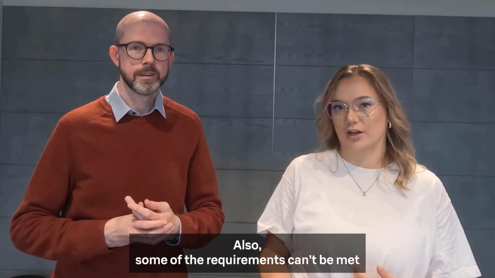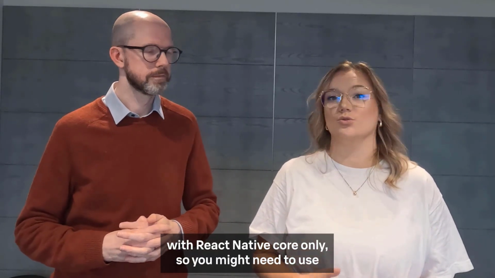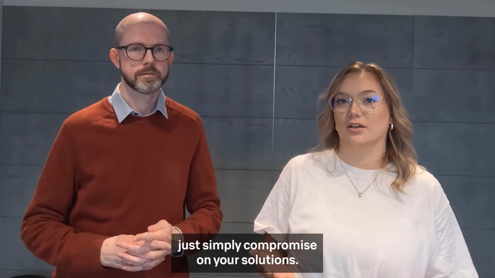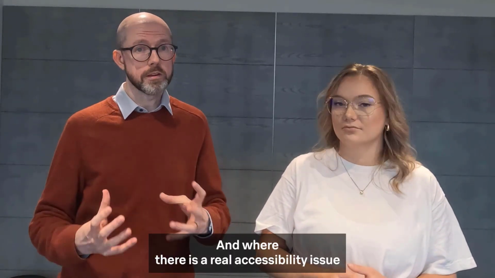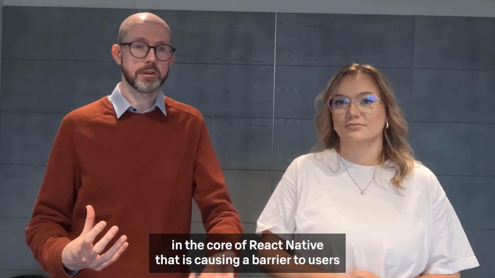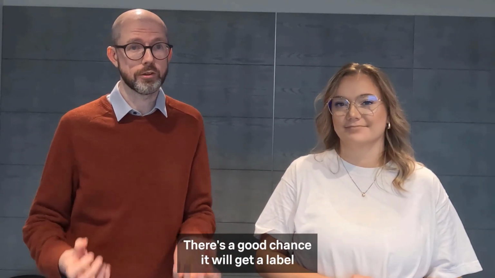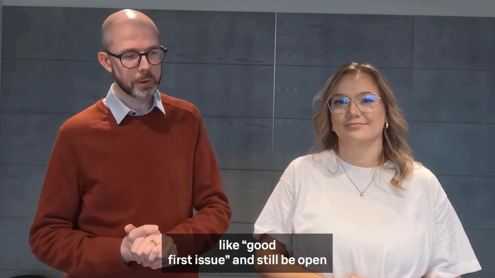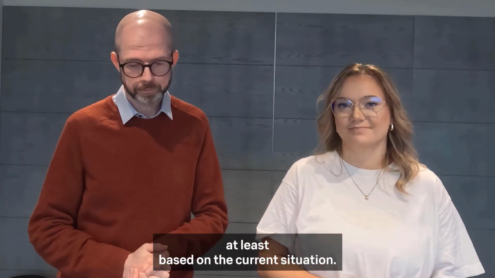Also, some accessibility requirements can't be met with React Native Core only. So you might need to use external libraries or workarounds or just simply compromises on your solutions. And where there is a real accessibility issue in the core of React Native that is causing a barrier to users, you can't rely on Meta prioritizing or fixing it. There's a good chance it will get a label like good first issue and still be open when we're talking about it 8 years from now, at least based on the current situation.